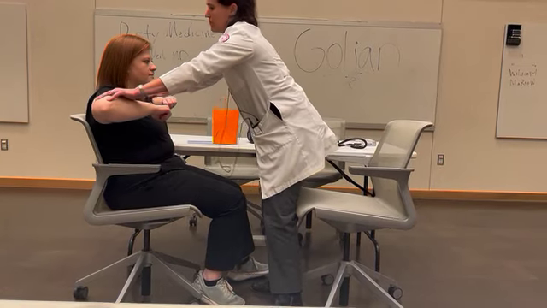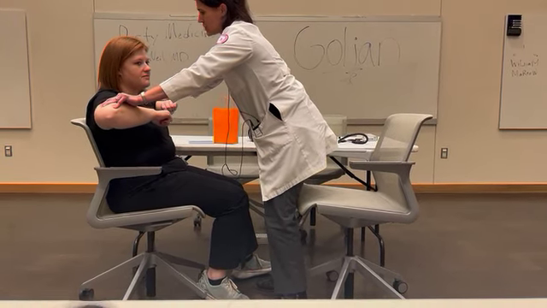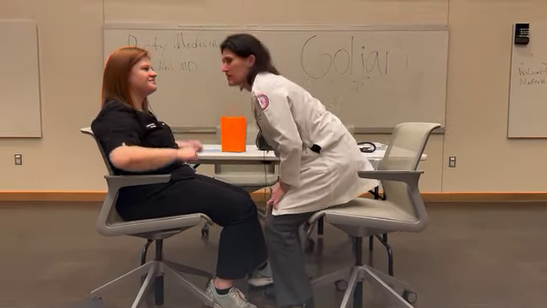So we start with the arm abductors. Don't let me push your arms down. And how hard am I pushing, Dr. Carr? Pretty hard, okay? You don't want to take it easy on someone. We grade muscle strength on a scale of 0 to 5. So 0 means that there's no activation of the muscle. You can't see it, you can't feel it. 5 means full strength against resistance. 4 means that they have strength against resistance, but it's not full.